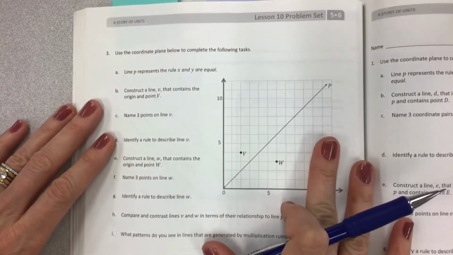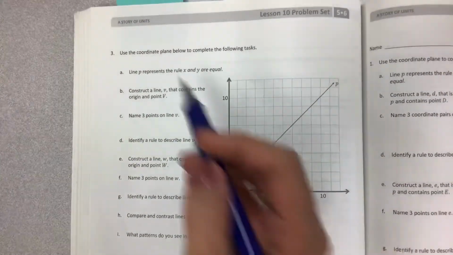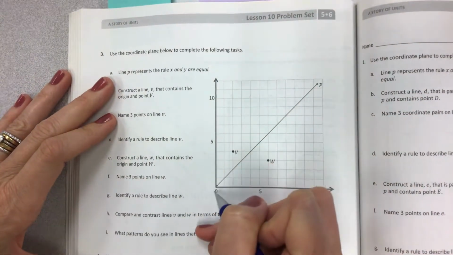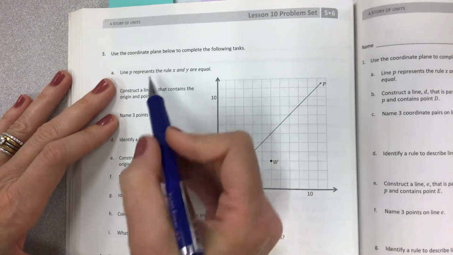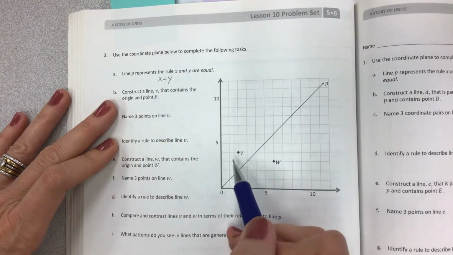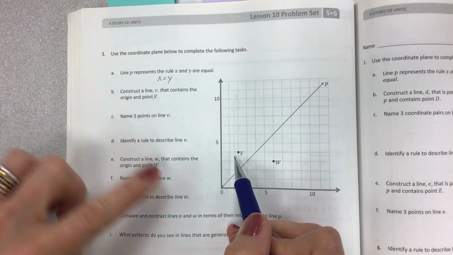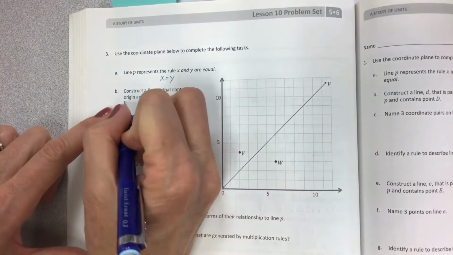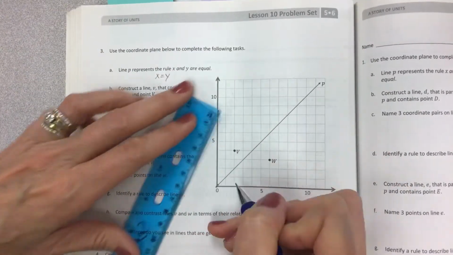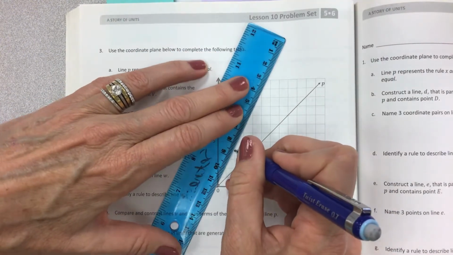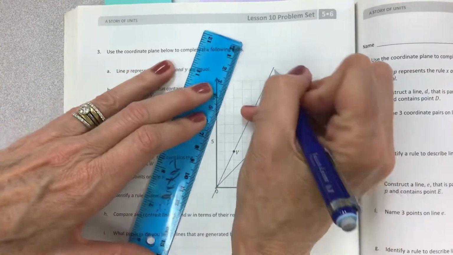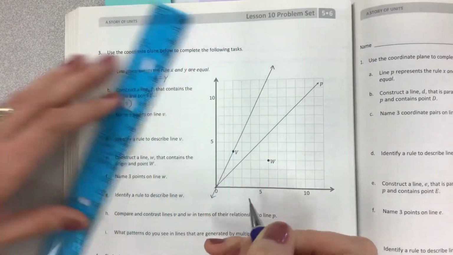Now we have a new plane, and this time we have different rules. So line P represents the rule that x and y are equal. P, again, right through that origin right there. Okay, x equals y. Construct a line V that contains the origin 0, 0 and point V. I have 2 points, so I can go ahead and draw my line. If I have 2 points, that's all I really need to make a line.